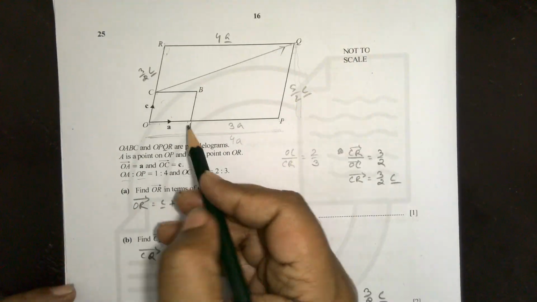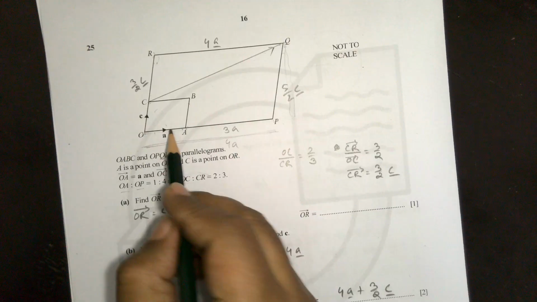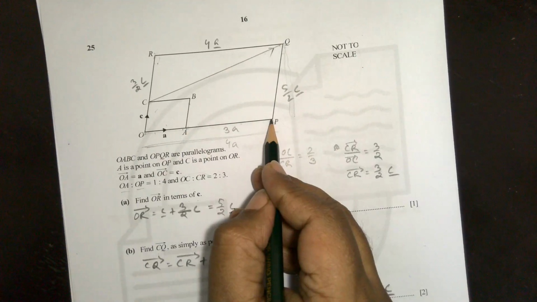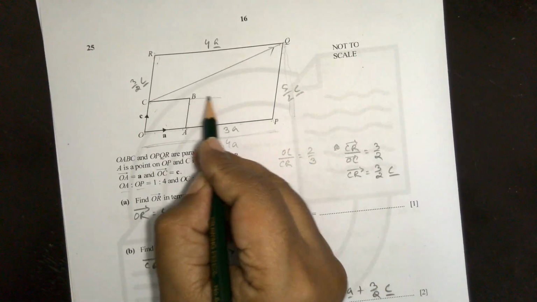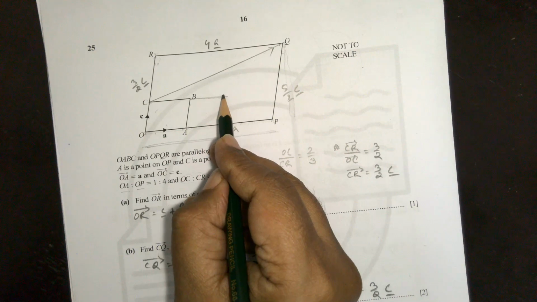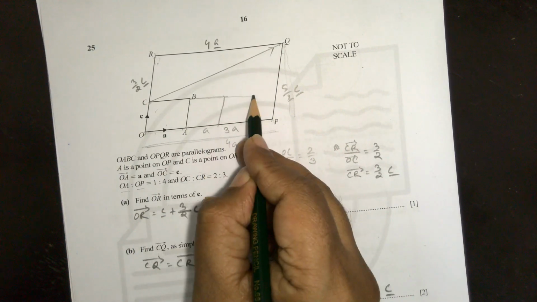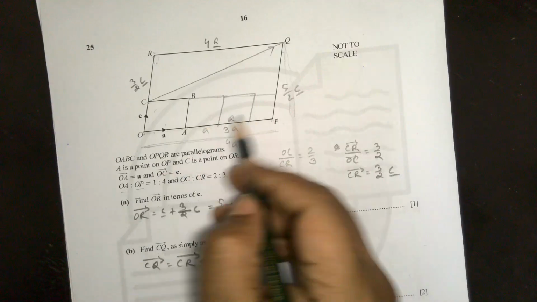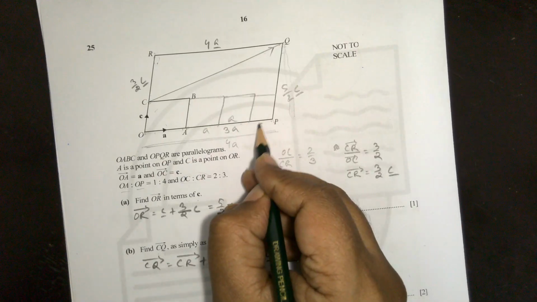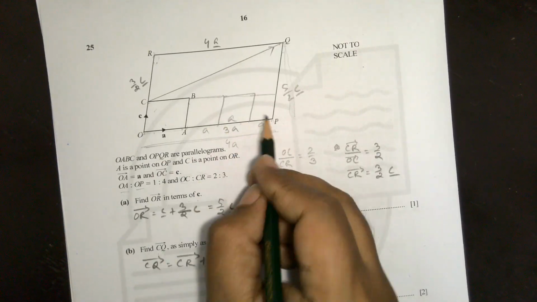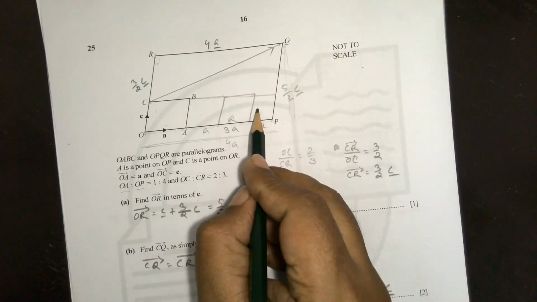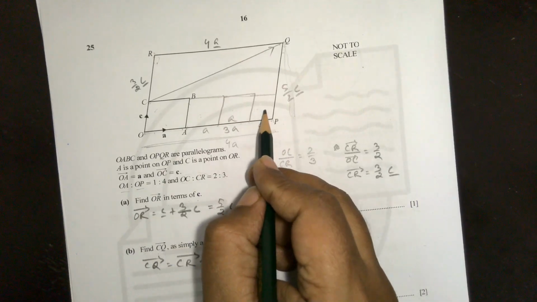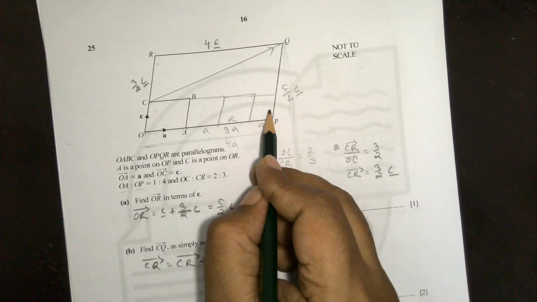This is 1A, right? How many A's can we go here? Another A, and here is another A. Okay, and here is another A. Though my lengths are not equal, you get the point, right? Four is what? 3 A's, right? We can draw three more parallelograms like this.